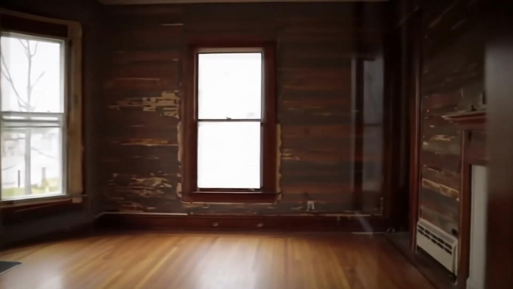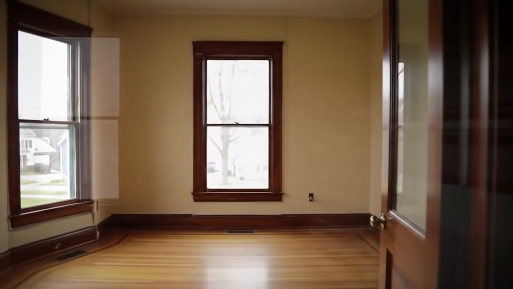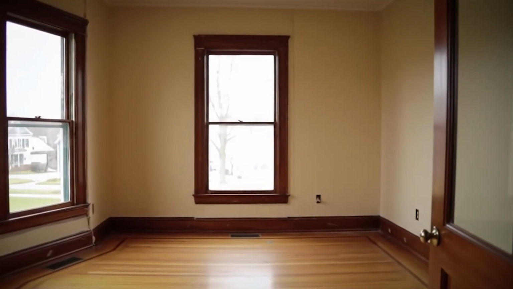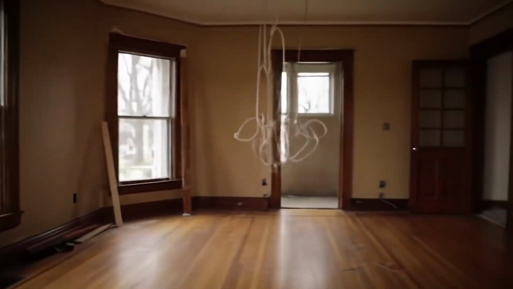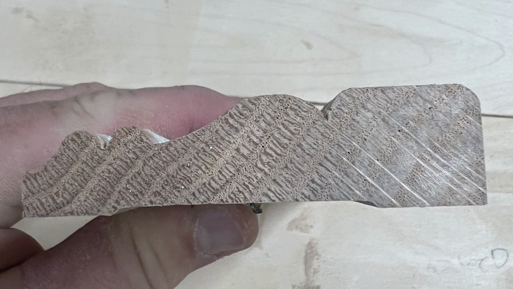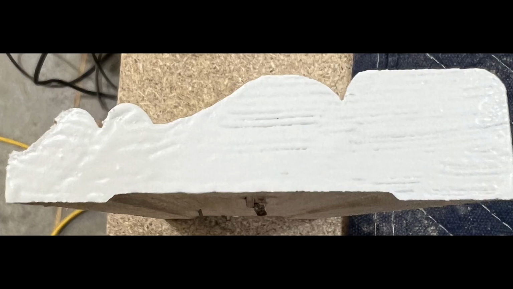A friend of mine who works on old homes had asked me to recreate a molding profile that he couldn't find within the local distributor. I started by taking the existing molding and painting the end of it white so I could get an image that had a very good contrast between it and its surroundings.